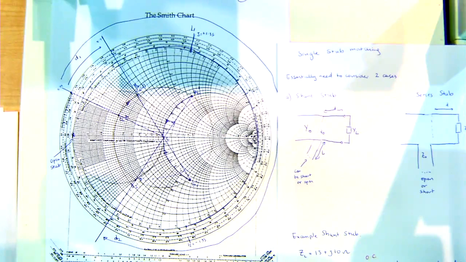As we want to match the impedance to the origin point, we have to move along an equal conductance circle. So we plot the point of intersection with the voltage standing wave ratio circle. Good attempt.